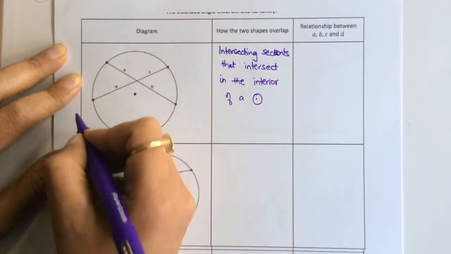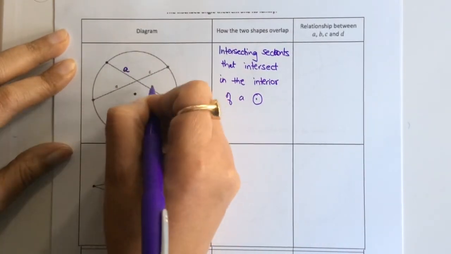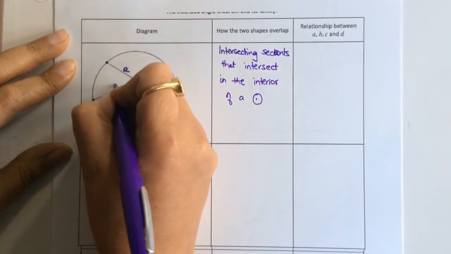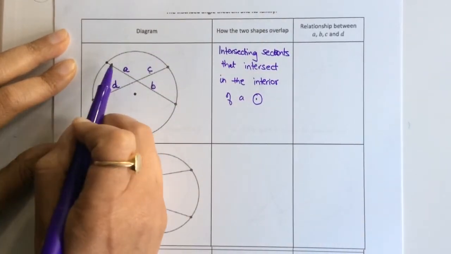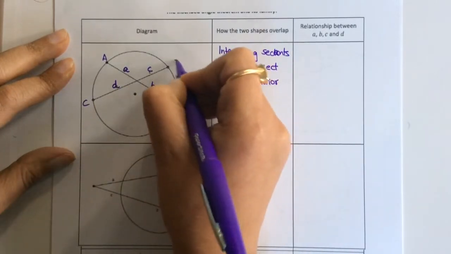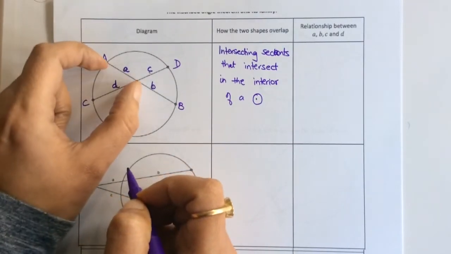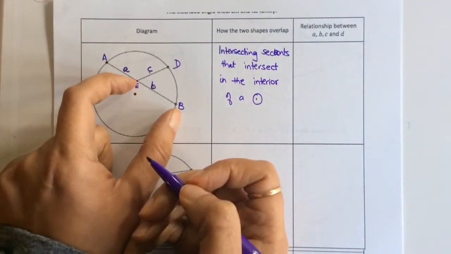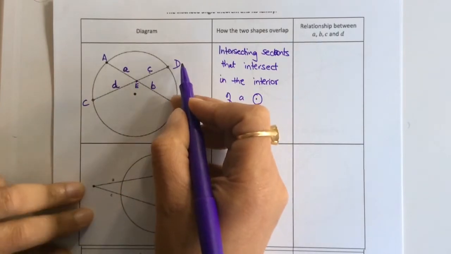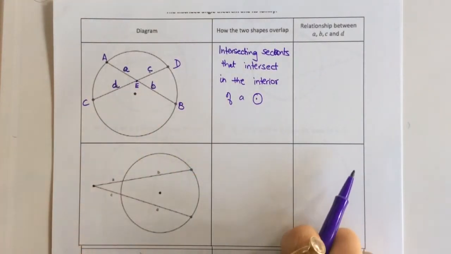So here I have two secants that are intersecting inside the circle, and they are getting divided into these ratios. So these lengths, let me call them A, B, C, and D, and the intersection point is E. So I'm saying AE is A and EB is B, and ED and EC are C and D respectively.